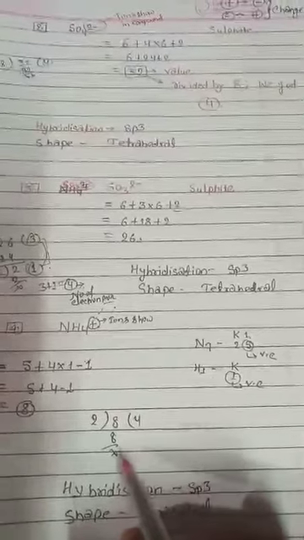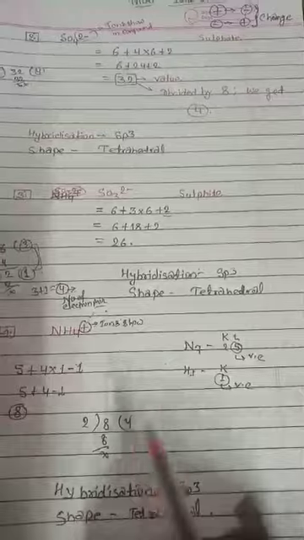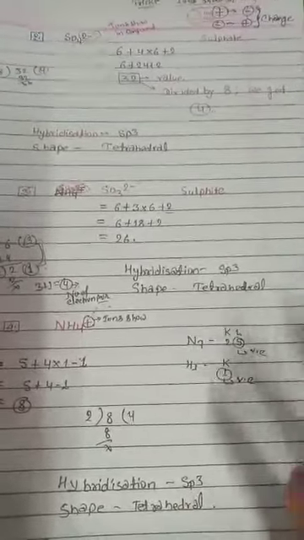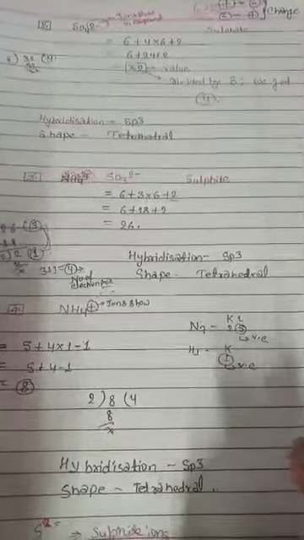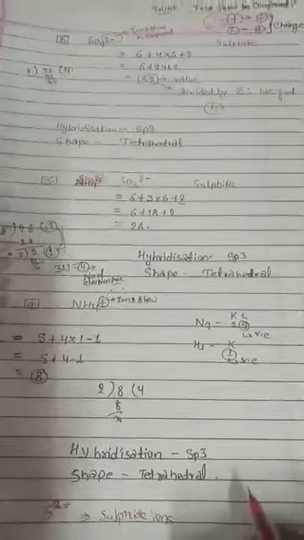A value from 2 to 8 is divided by 2, so we get 4 and remainder 0. When the remainder comes 0, it is not divided further. The hybridization is sp3 and the shape is tetrahedral.